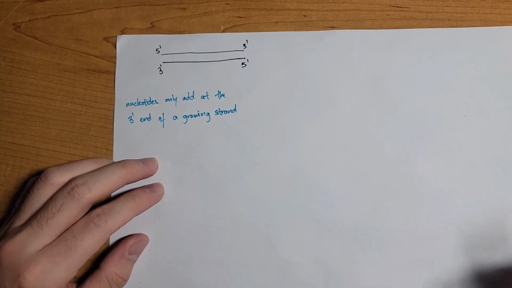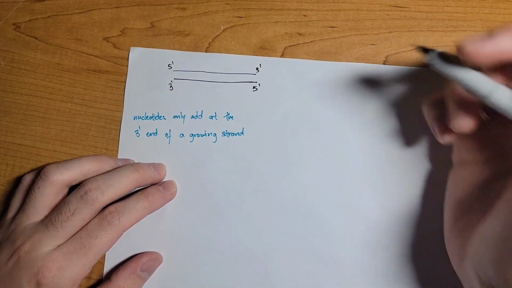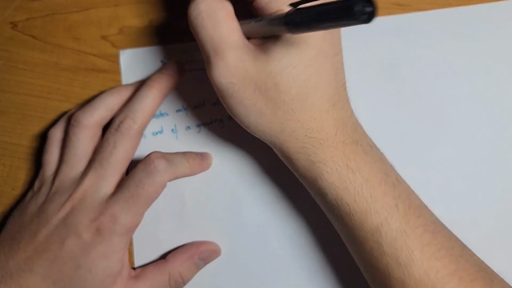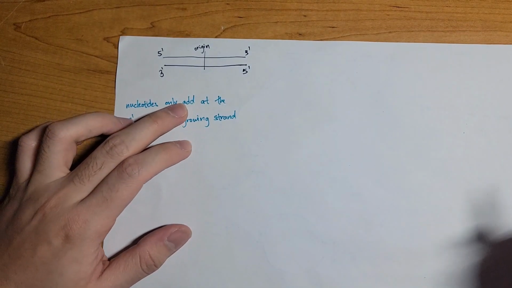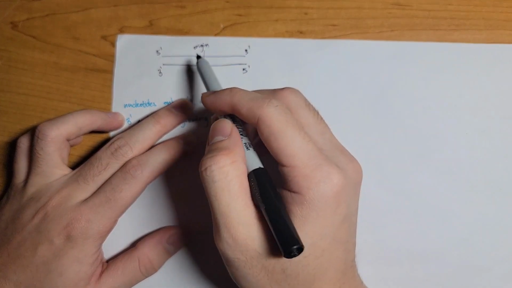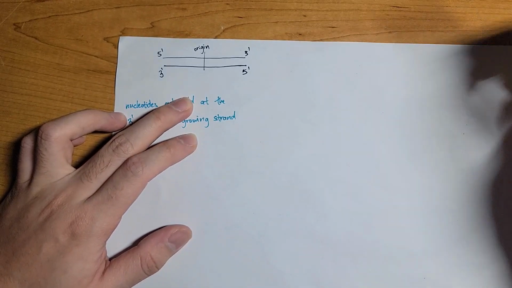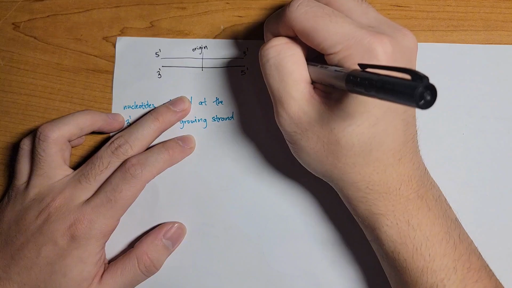Alright, so let's start on the activity. In the activity, we had something like this, right? We have an origin over here. We know that the origin is going to cause a replication bubble to open. So it's going to look something like this.